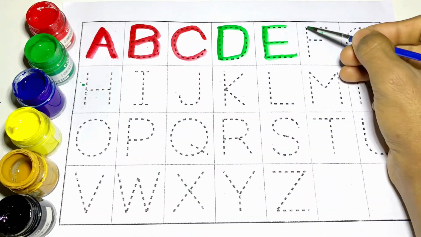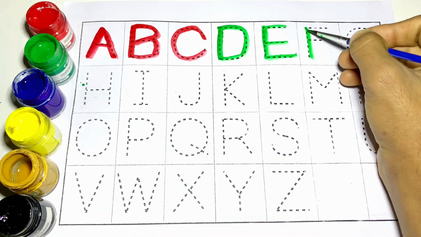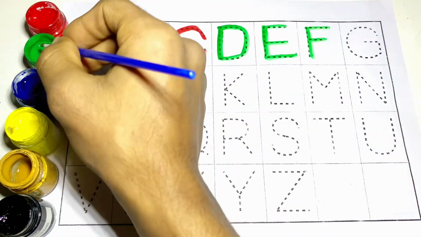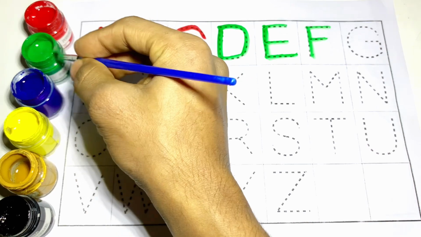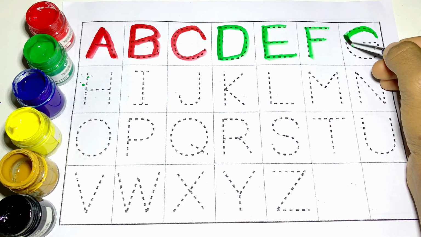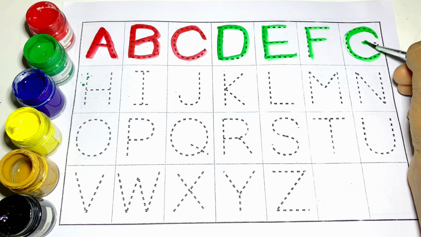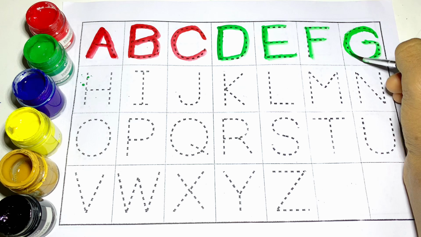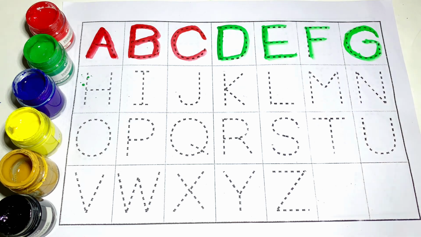Kids, now draw F. F for fish, F for fan. Kids, now draw G. G for goat, G for grapes. And again use green color.